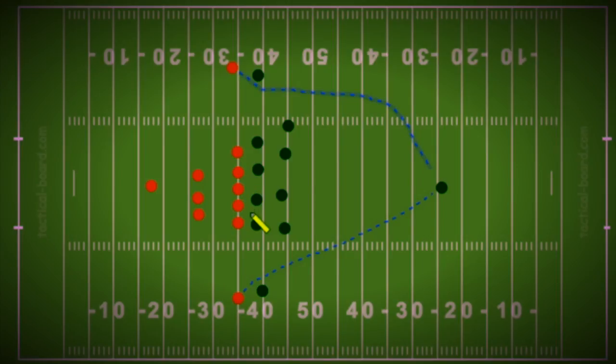The other guy that's not going to have any blocking responsibilities is the center. He's just going to snap the ball, get it off clean, and then he's going to run straight down the pipe, right at the guy.